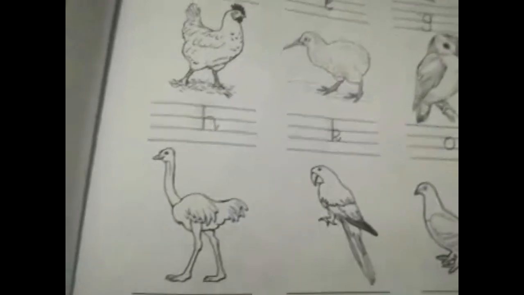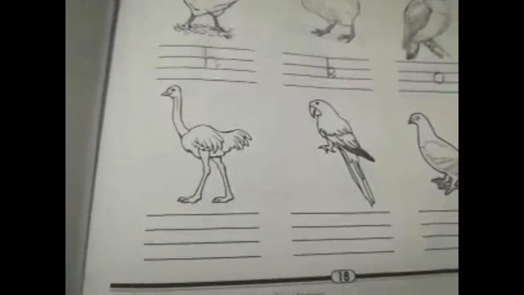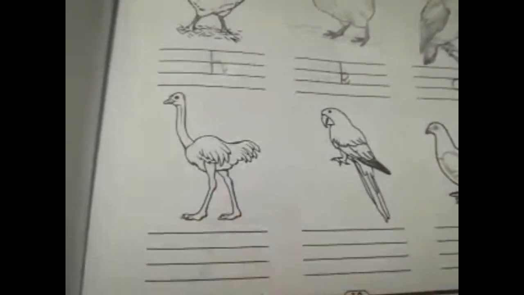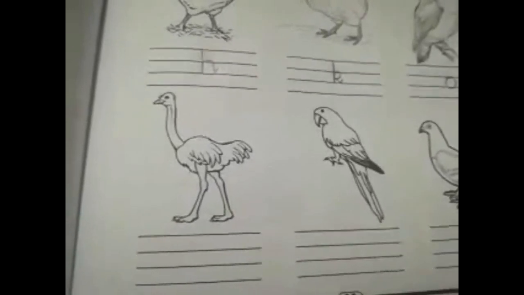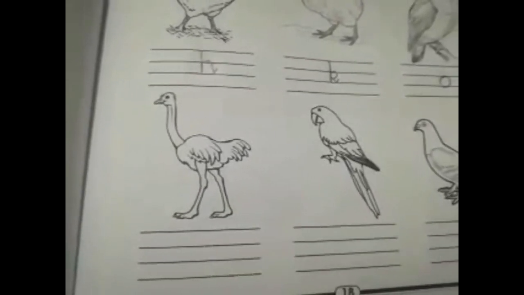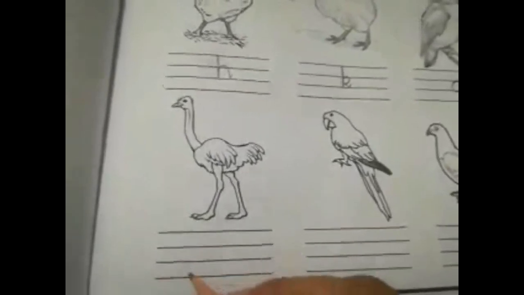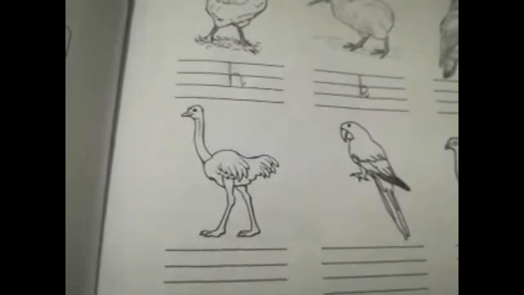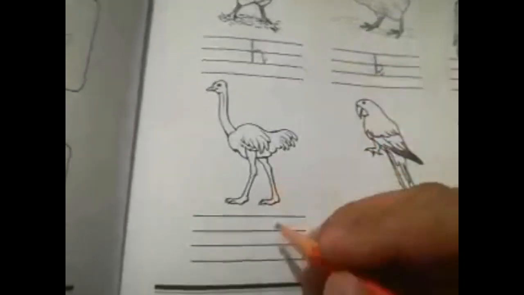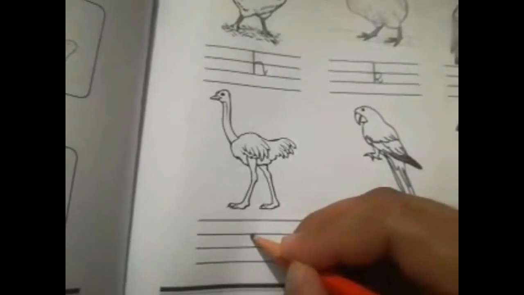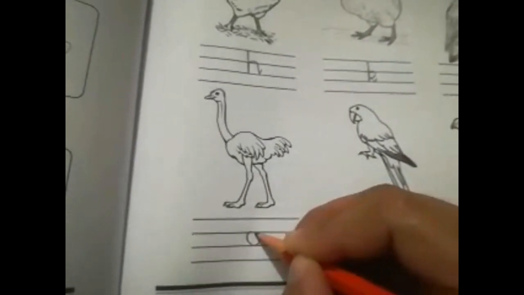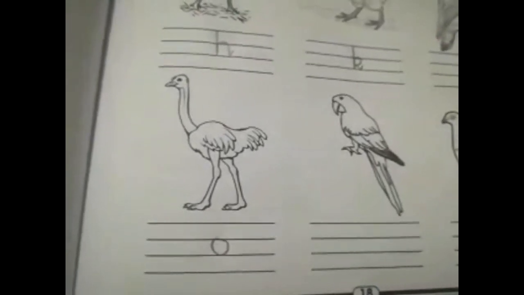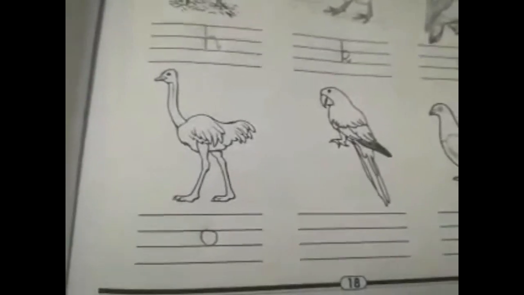Okay. Tell me the next bird name. Yes. What is this? Wow, this is a beautiful bird. The name is ostrich. Ostrich. Yes. The sound is O. Okay. We will write here O. Like this. Yes. Ostrich.